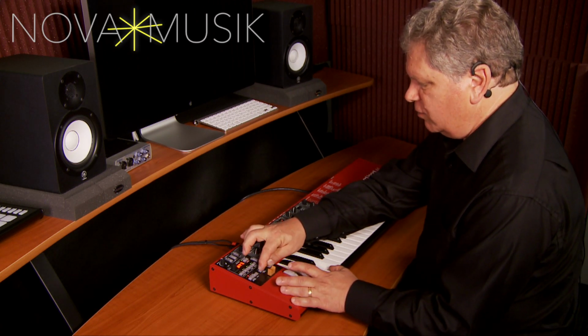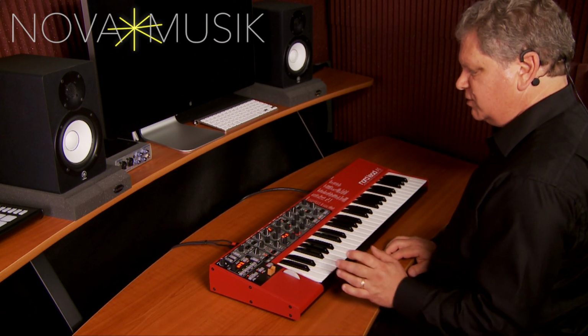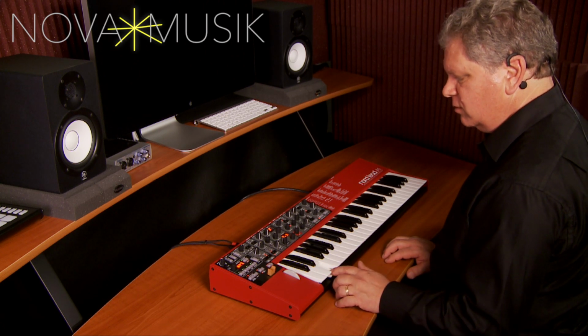I have a hold control, so I can just hold a single oscillator or a single synthesizer. This one now will sustain. The rest won't.